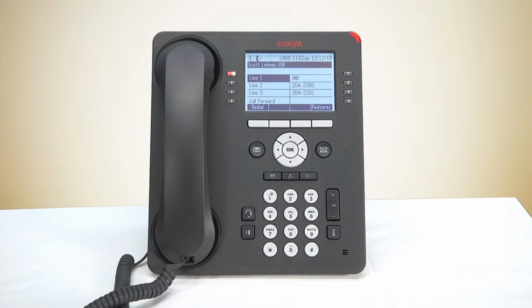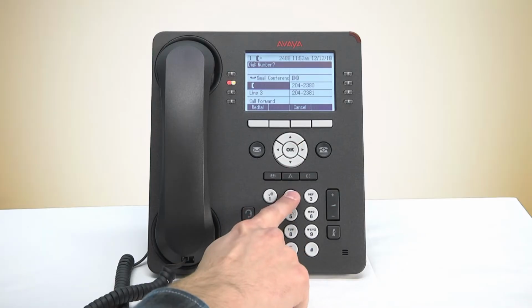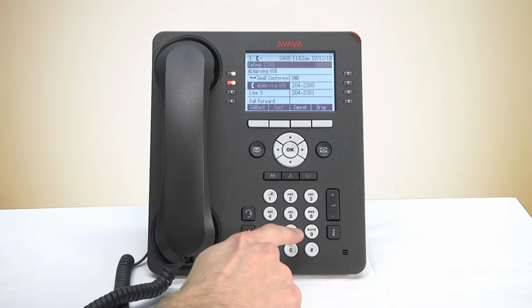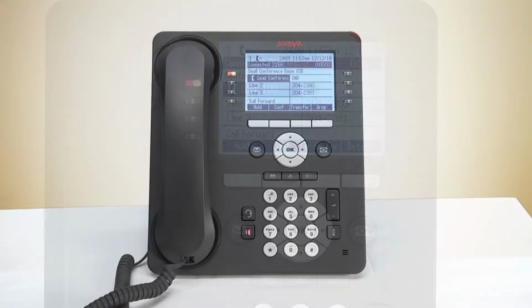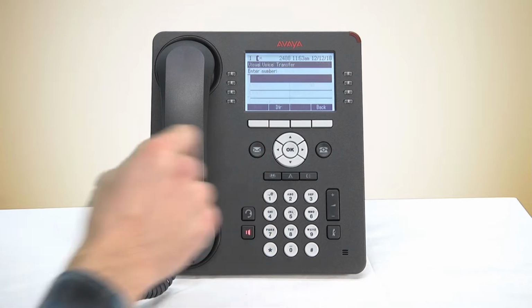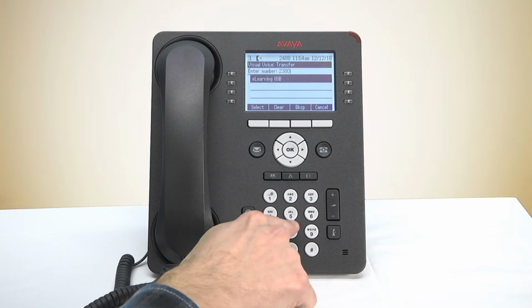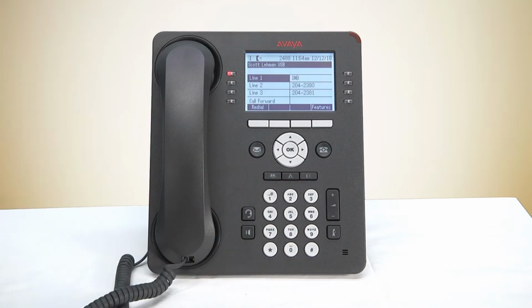Similarly, you may add another extension to an active call. With the caller on the line, press the Conference soft key. Enter a 4-digit extension, then press the Conference soft key again. You can also send an active caller directly to another extension's voicemail box. With the caller on the line, press the Message button. Then enter the 4-digit extension and press Select.